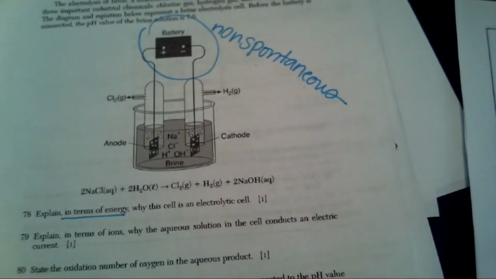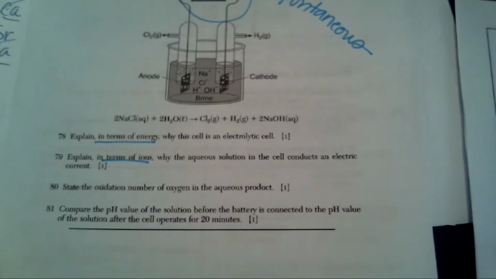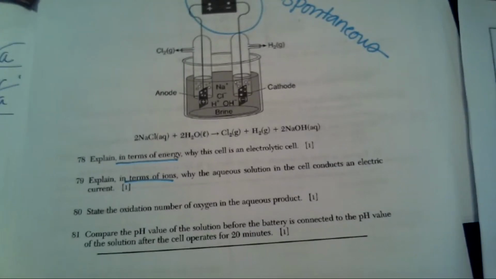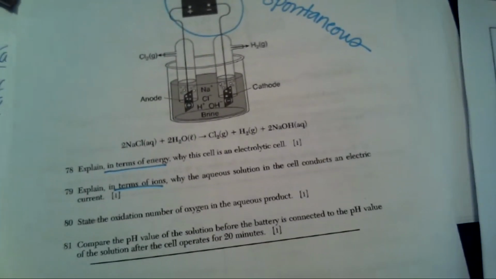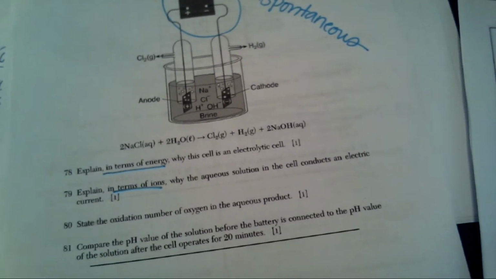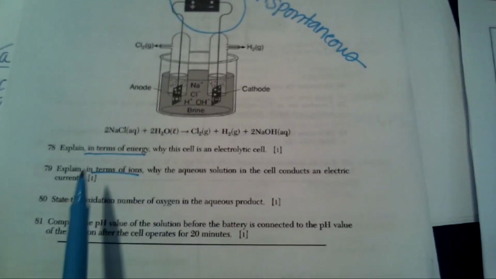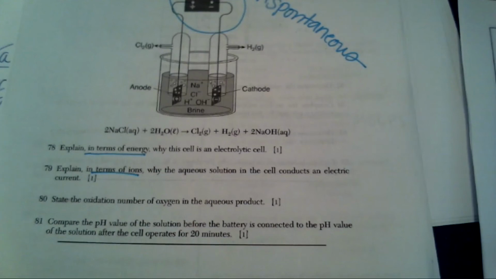Okay. 79. Explain in terms of ions why the aqueous solution in the cell conducts an electric current. So, yeah, the reaction requires an electric power source. That's what the battery is. You could also just say it requires a battery. That works as well. Explain in terms of ions why the solution conducts an electric current.